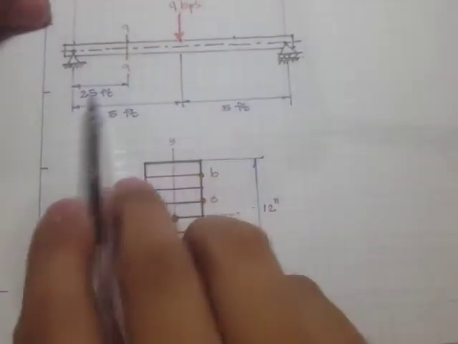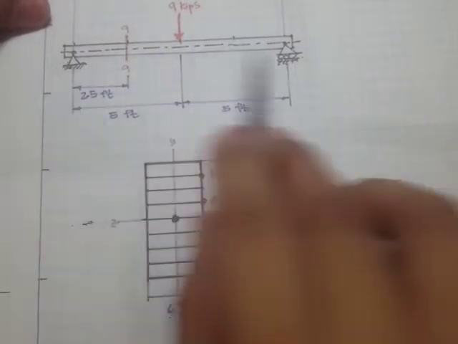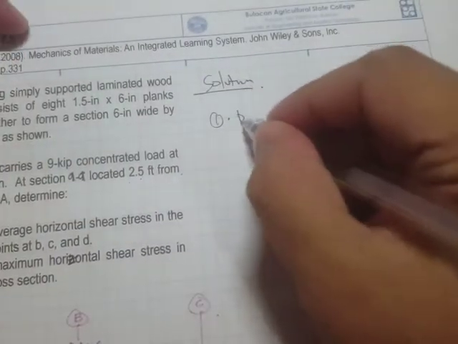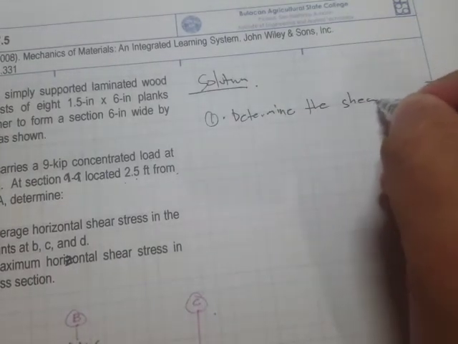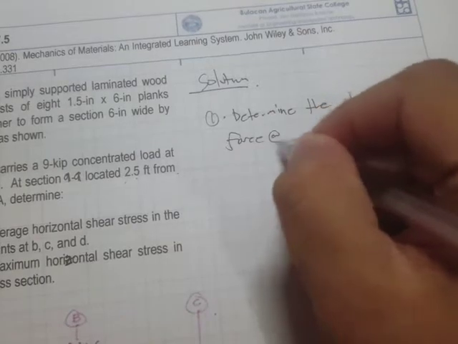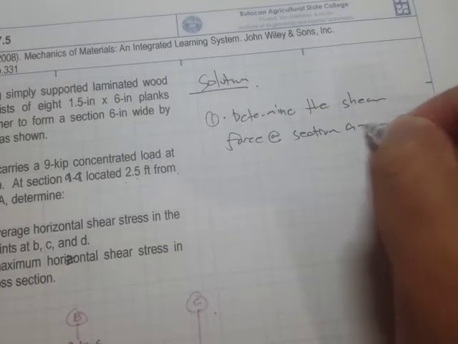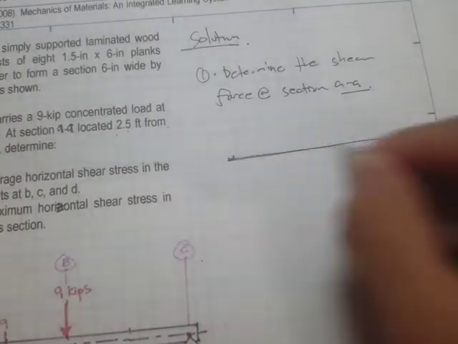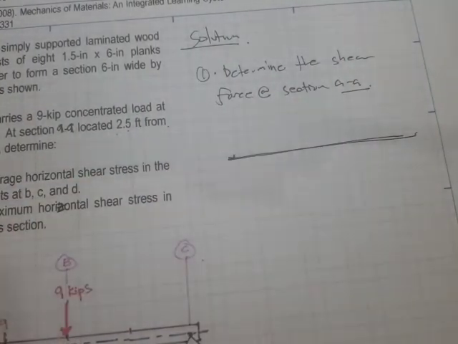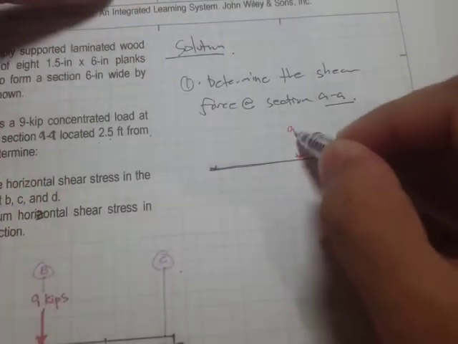So the solution is, first we need to determine the internal shear, right? So we are going to draw the shear diagram based on these support conditions and loadings. Let's just write here, determine the shear force at section AA. If we have this loading diagram, here's our beam length. Since the loading is at the midspan, this is 9 kips.